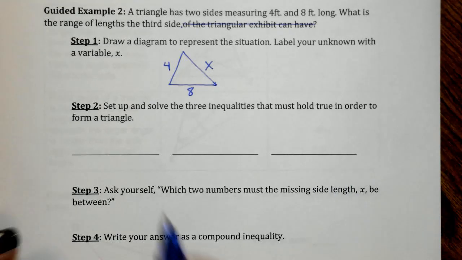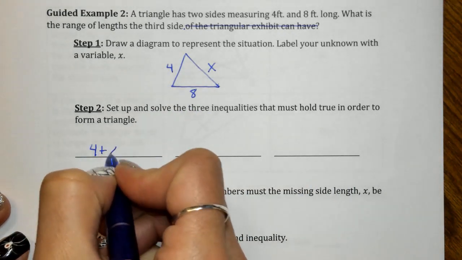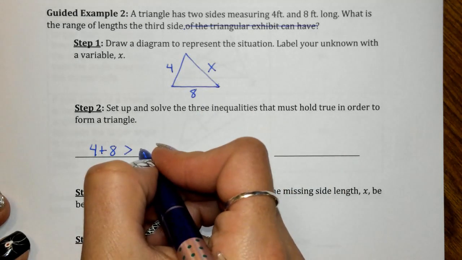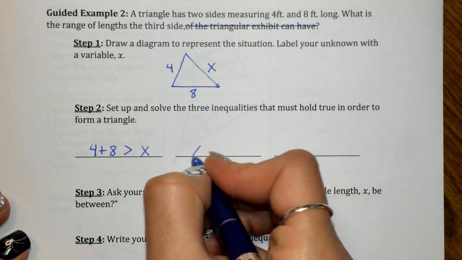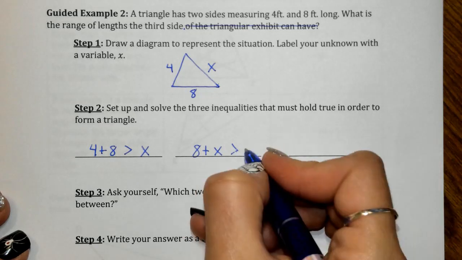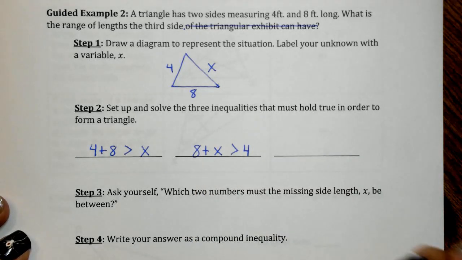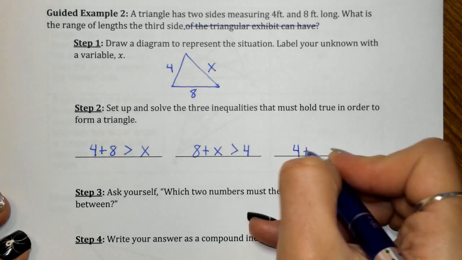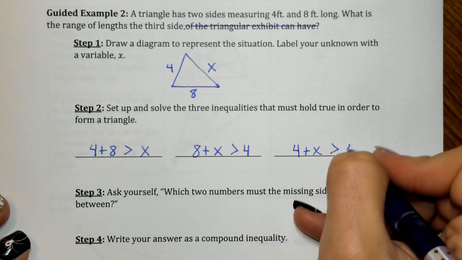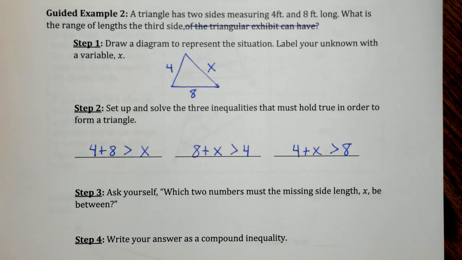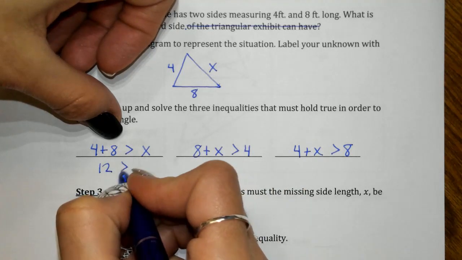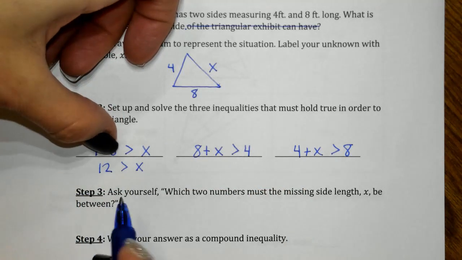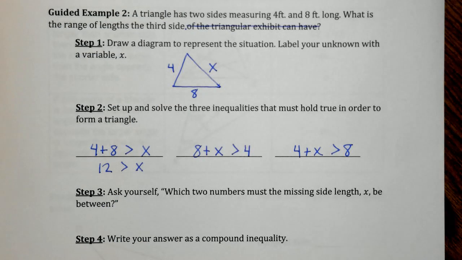So if we take any two sides, let's say 4 plus 8, it has to be greater than the third side, x. Then let's say we take 8 plus x. This still has to be greater than 4. And in the last one, 4 plus x would have to be greater than 8. So when we solve these inequalities, 4 plus 8 is going to give you 12. So 12 has to be greater than x, meaning the side cannot be 12 or more.